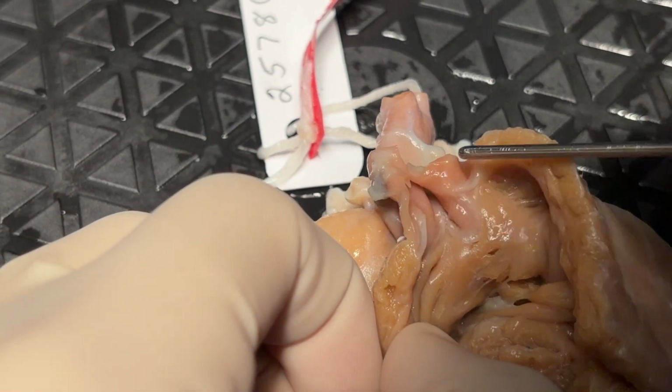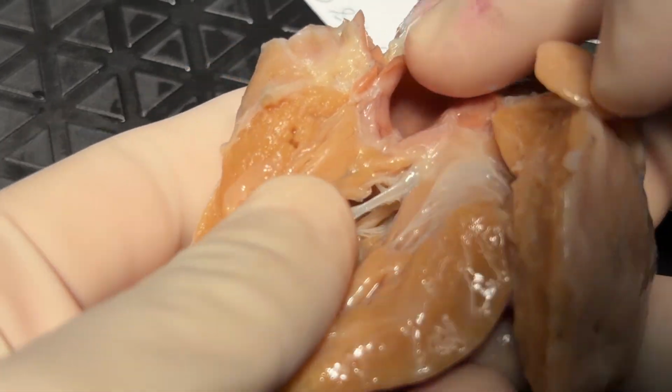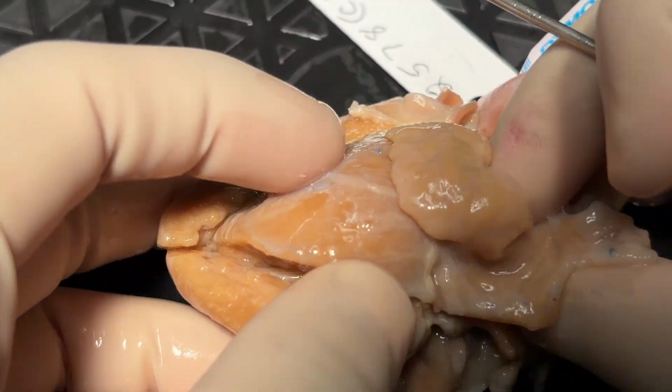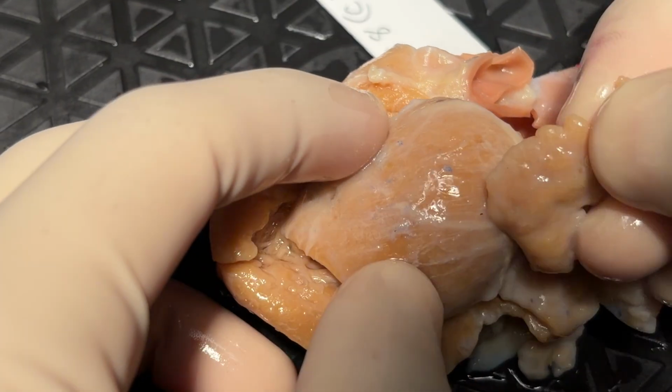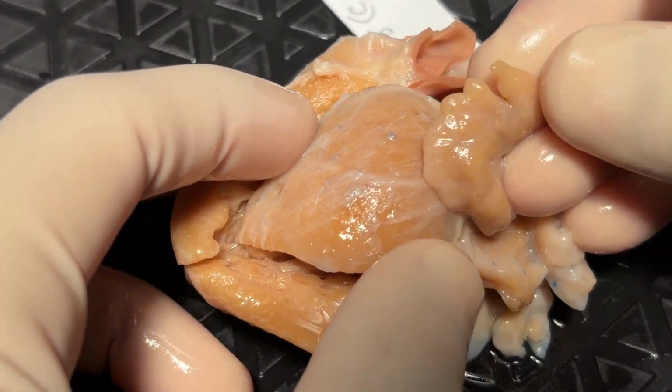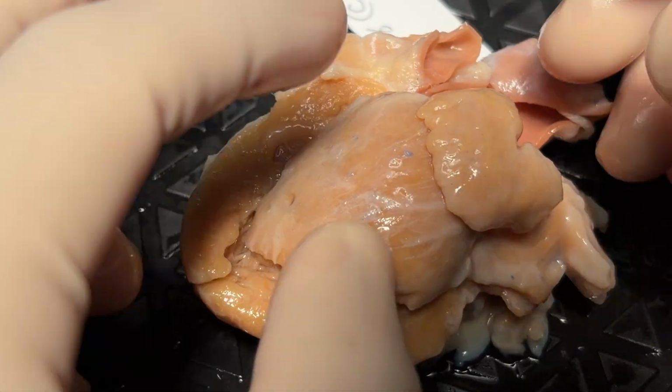Here is the pulmonary trunk, and that's been transected. That would have given rise to the branch pulmonary arteries. And now we'll flip the heart over and go to the posterior aspect of the heart. And here we can see the left atrial appendage now, arguably one of the cutest structures in the heart.